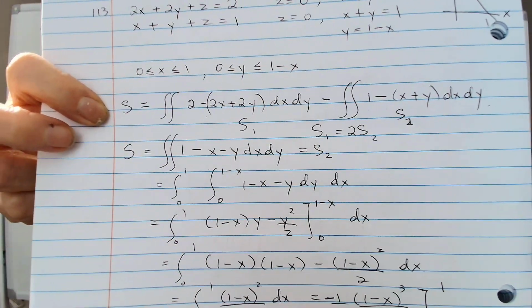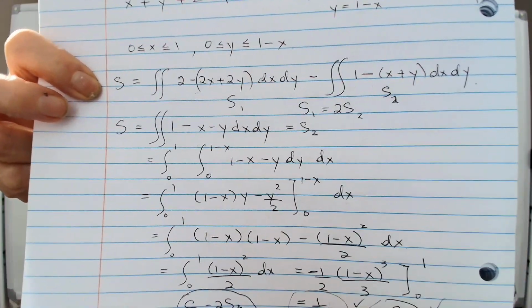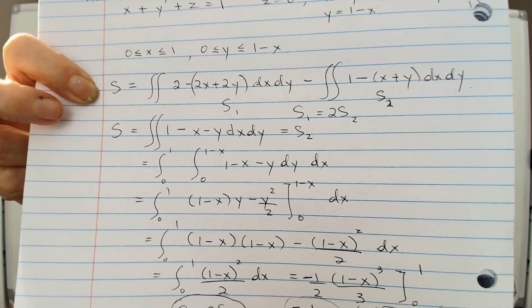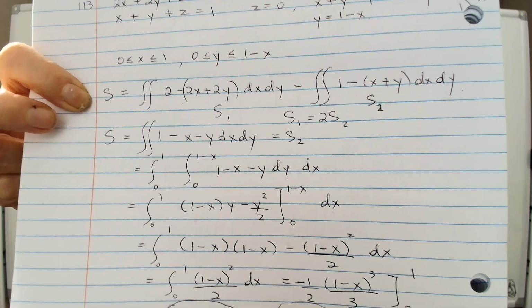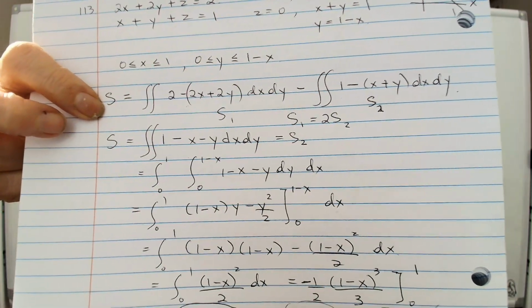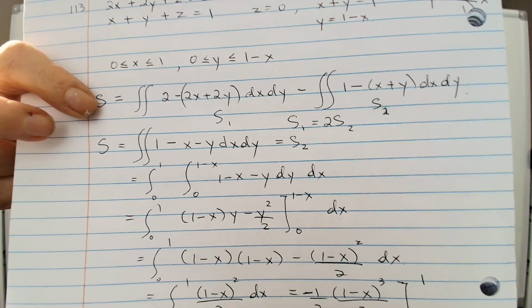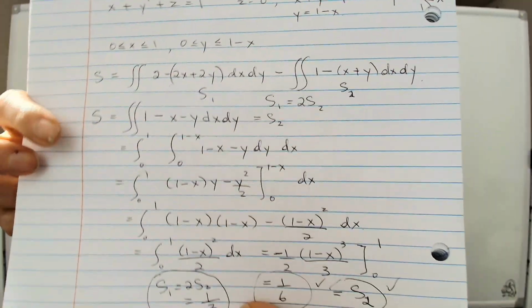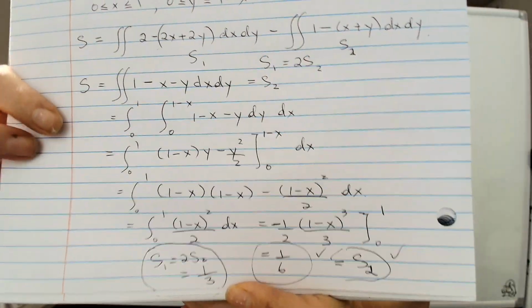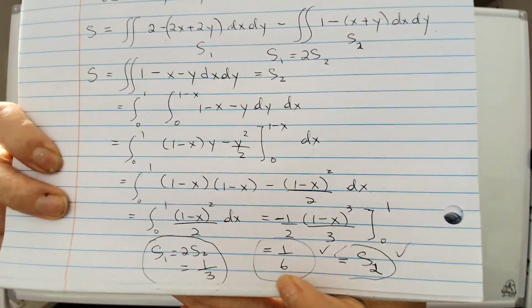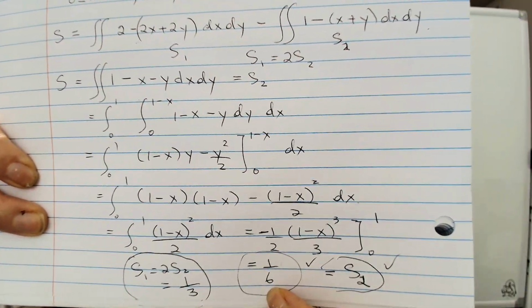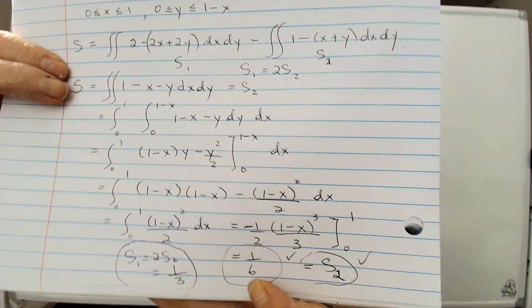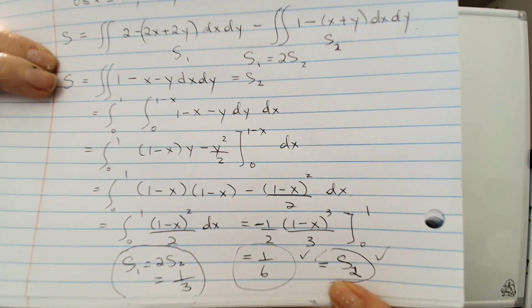But when you look at it more carefully, you notice certain qualities about S1 and S2. S1 happens to be twice S2, right? Because if you factor the 2 out, then that's exactly the same as S2. Anyway, I'm just going to subtract this, and I get this thing. And then after some integration, I got the answer 1/6, which is correct. And notice that this also happened to be exactly the same as S2.